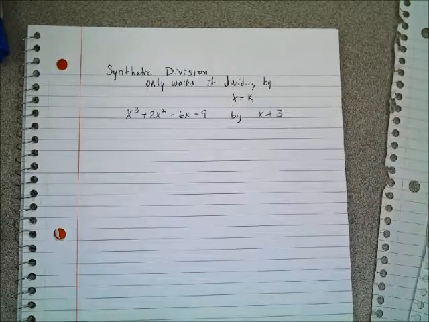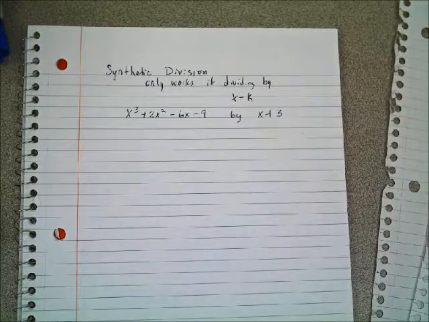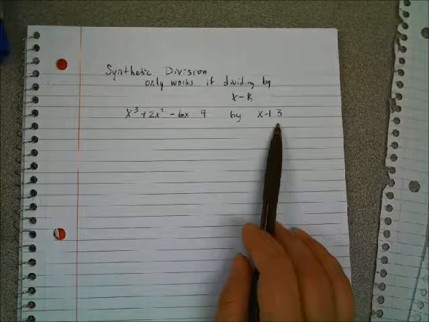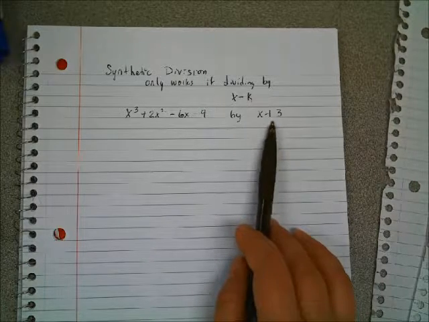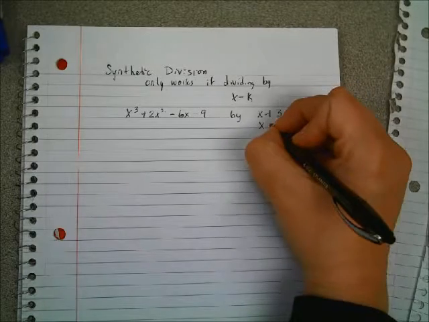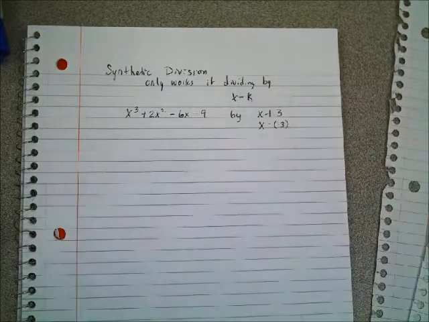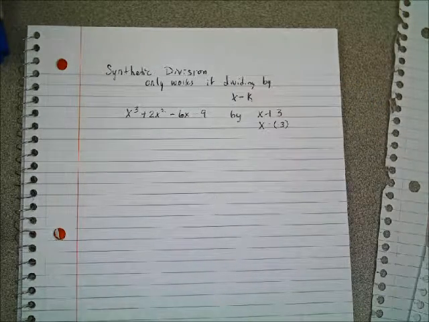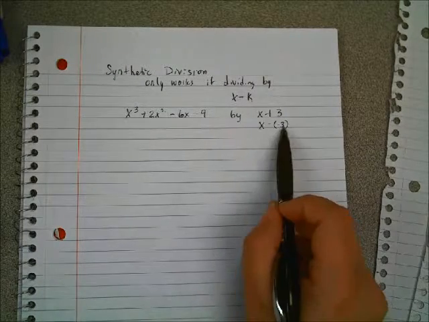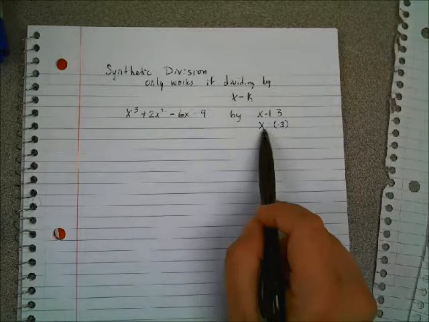So you can see how this one doesn't really fit the rule, because instead of minus a constant, I have plus a constant. Well, this plus 3 is really the same thing as x subtract negative 3. So in a way, I actually have what I need. So this time for my k, it's going to be negative 3, because that's what I'm subtracting from x.